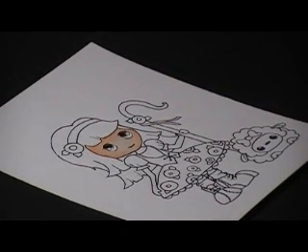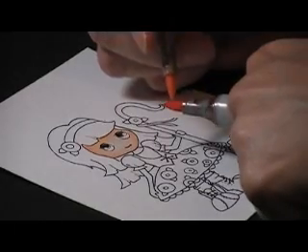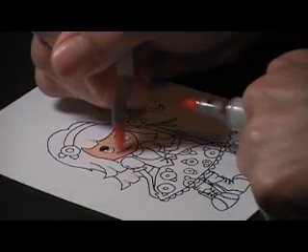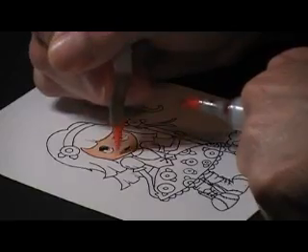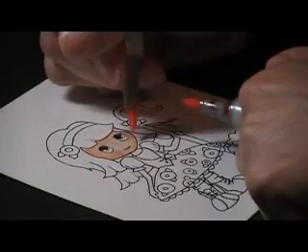I'm going to go in with my E00 because this is E00 here, and I'm going to add in my cheeks. Once again with the tip-to-tip blending method. And I'm going to make the cheeks on her a little bit darker than for the little boy.